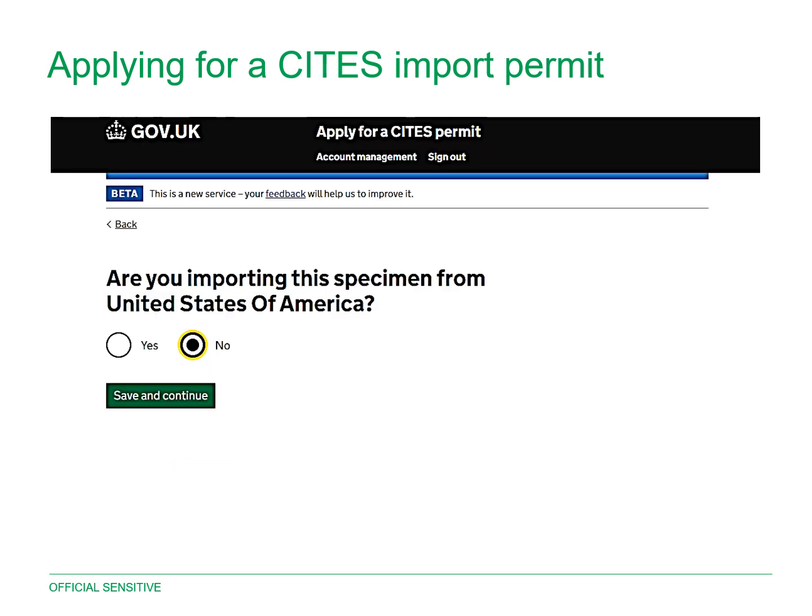The service will then ask you if you are importing the specimen from a country of origin, in this case the United States of America. As you can see here, we are applying for a permit to import a watch strap from France, so we have selected No. Click Save and Continue.